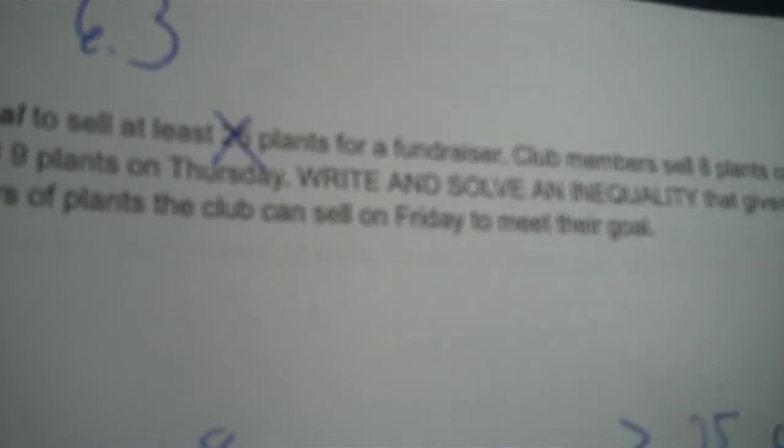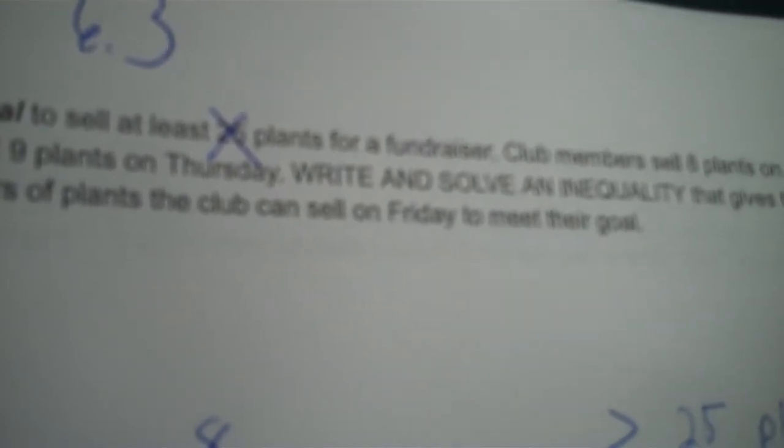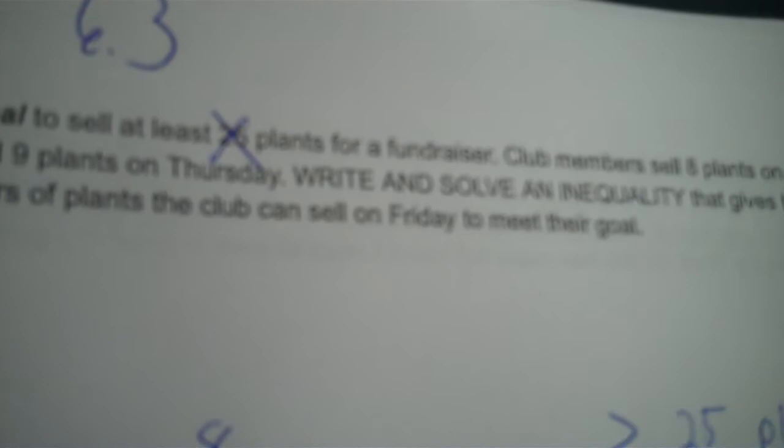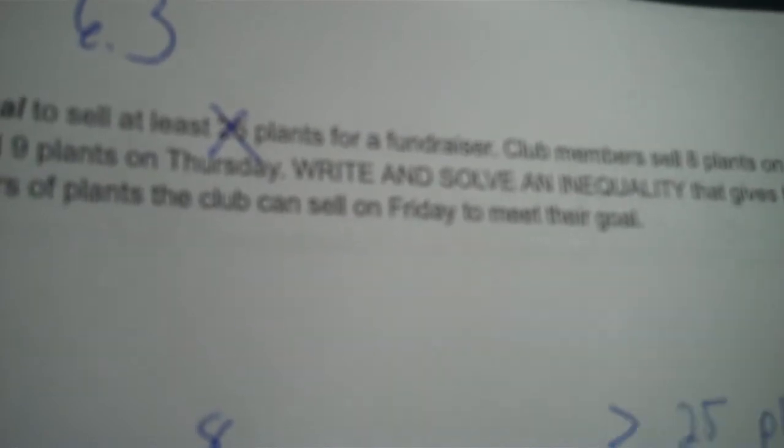Well, I've got 8 plants. Now you're going to write 8 down and you have to ask yourself this question. Does the 8 plants come in multiples? Like, is it over 3 days? Well, if it is, it'd be 8 times 3. No, it's just on Wednesday, so I don't put a multiplier on it. Put a dot. 9 plants on Thursday, so plus 9.